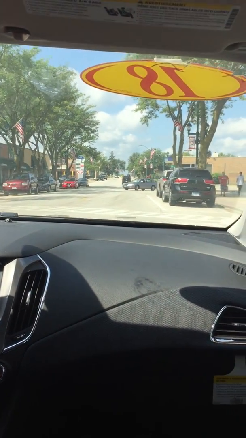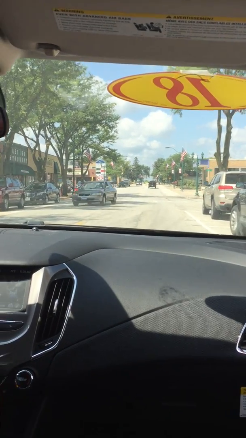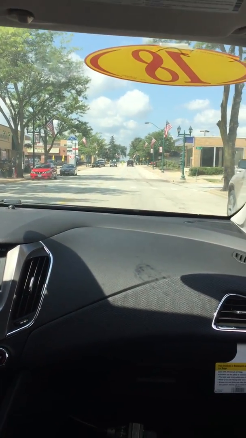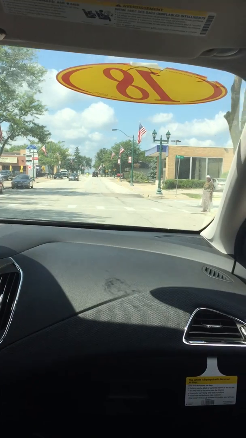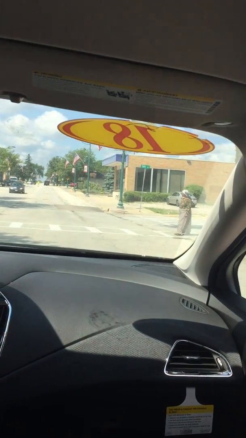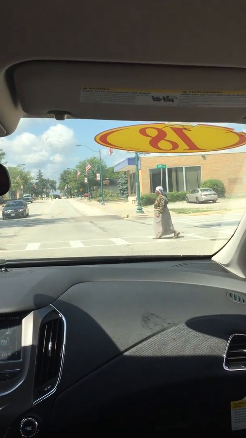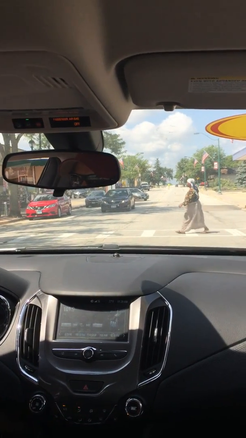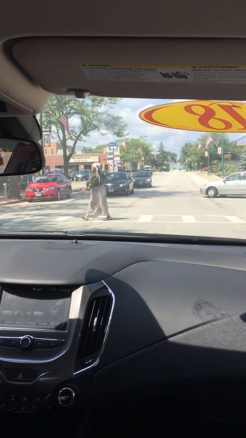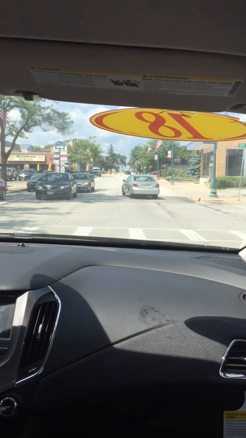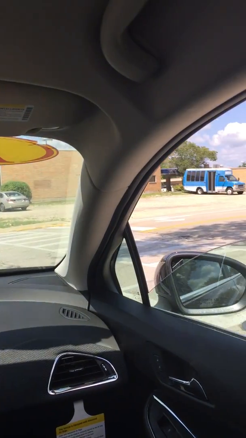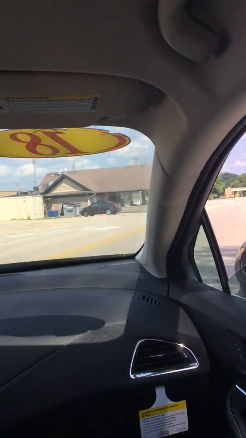I'm going to make this next right. I do not have a stop sign, so this would be an uncontrolled turn. As I'm approaching, I have a pedestrian, so I'm going to wave her through. Pedestrians always have the right of way. You notice the oncoming car is doing the same. Once she gets through the intersection, I'm going to look into my turn, and I'm going to make my uncontrolled turn there.